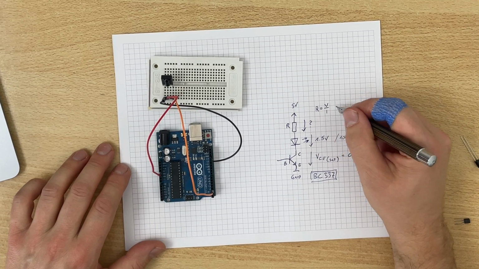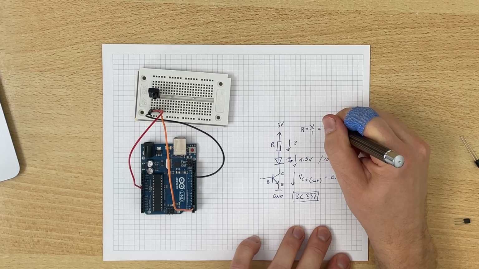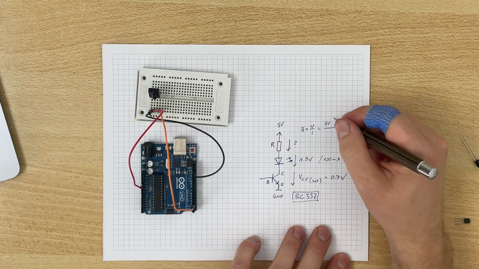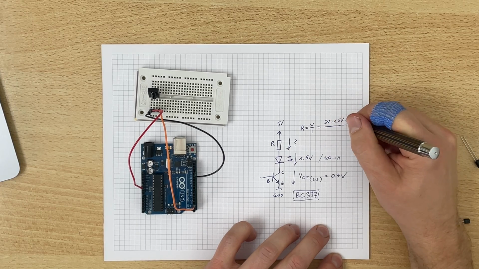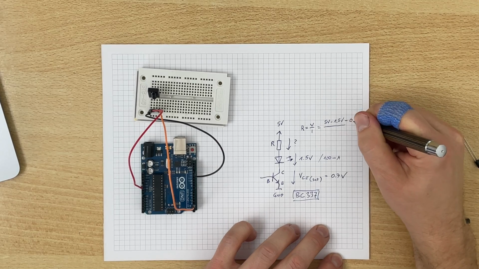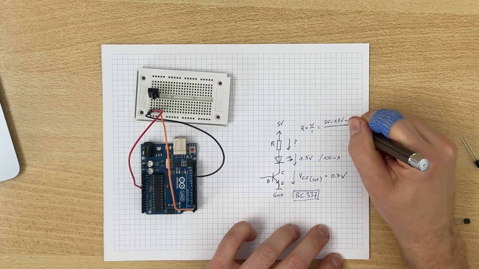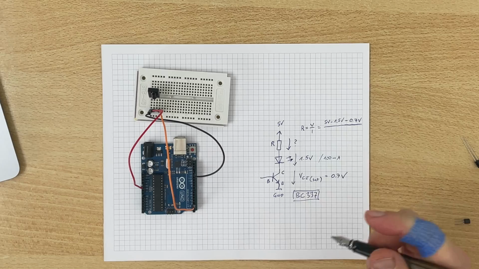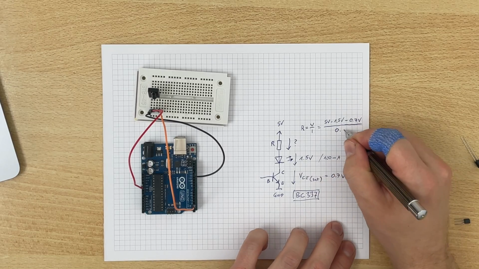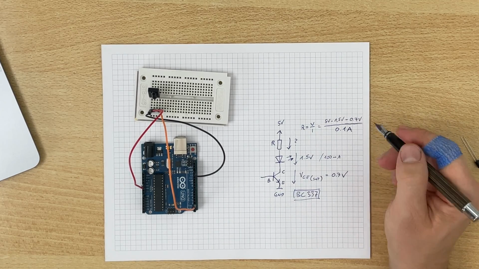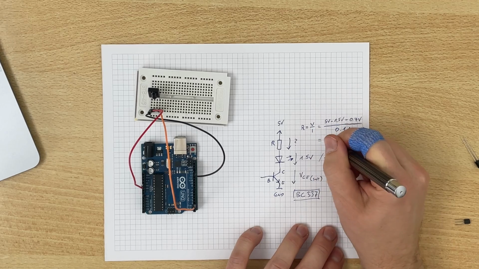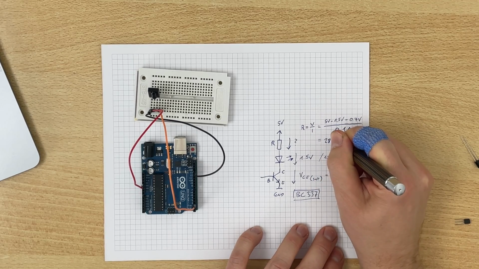We can use Ohm's law. So resistance equals voltage divided by current. We have 5 volts, but we need to subtract 1.5 volts and 0.7 volts. And the current is 100 milliamps, so it is 0.1 amps. So this gives us 2.8 divided by 0.1, which results in 28 ohm.